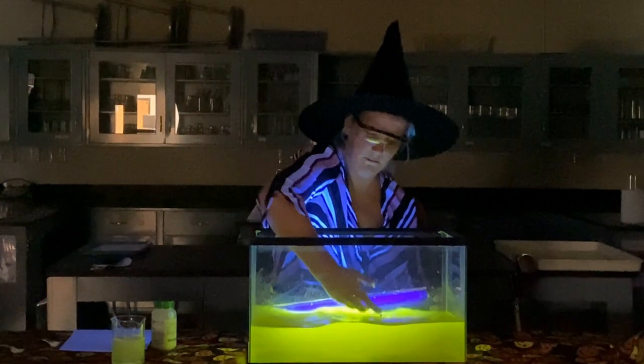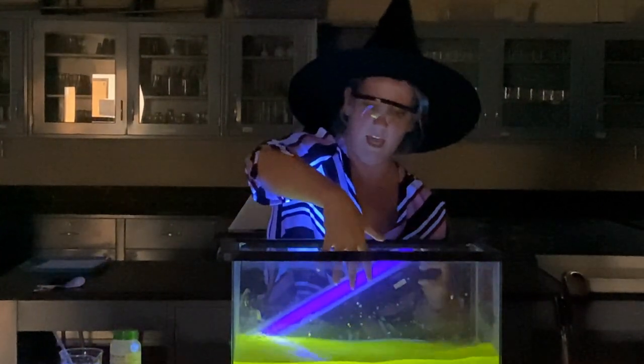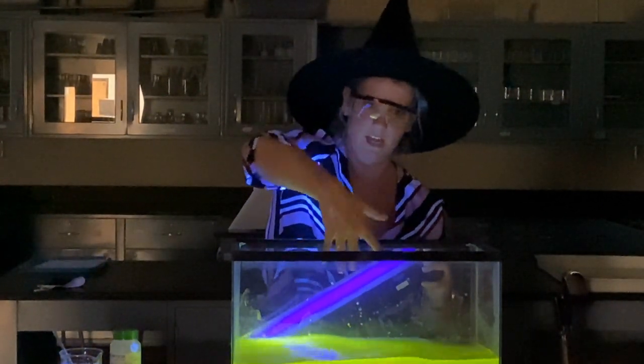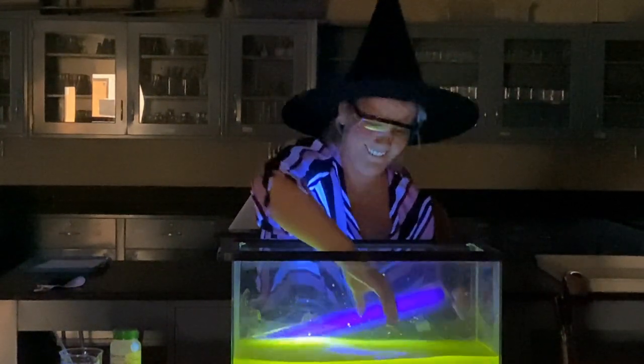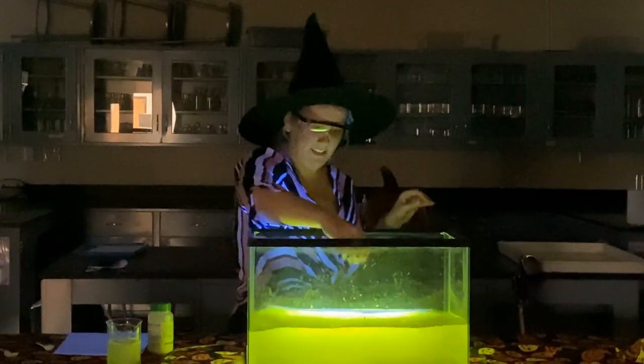And if I get just a little on my hands, you may even see my hand glow a little as well. The creepy witch skin. All right, so those are our two light reactions.